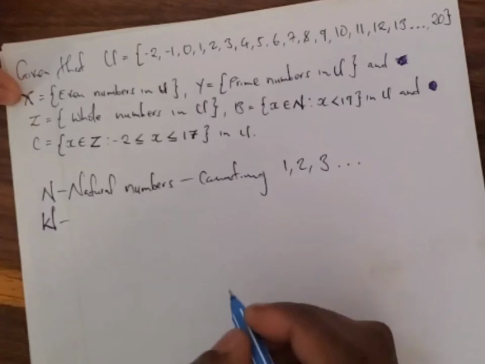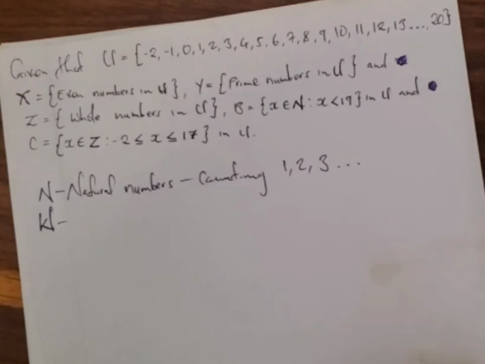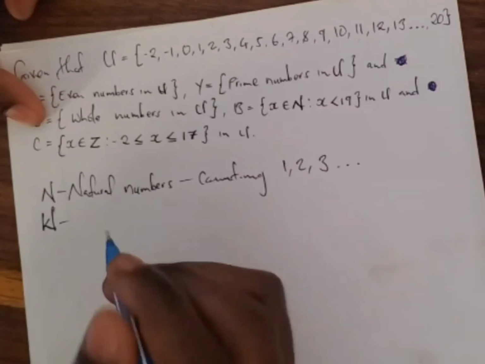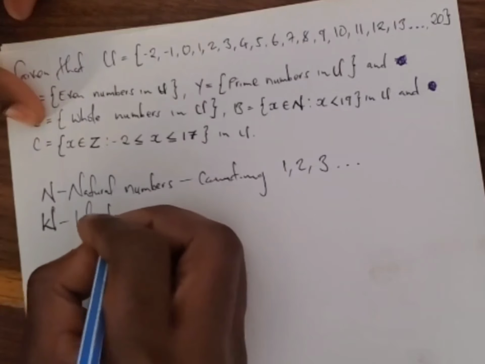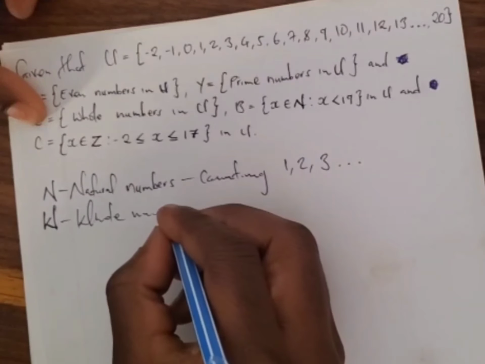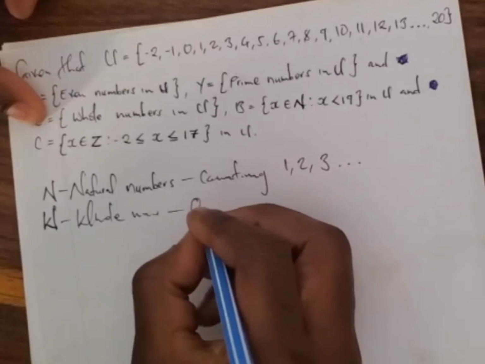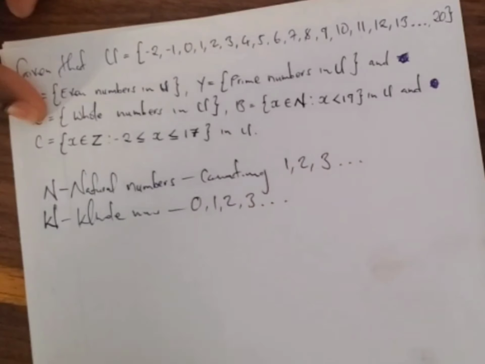Then what are whole numbers? Whole numbers are just all natural numbers, including a 0. So these ones start from 0, 1, 2, 3, and going on.